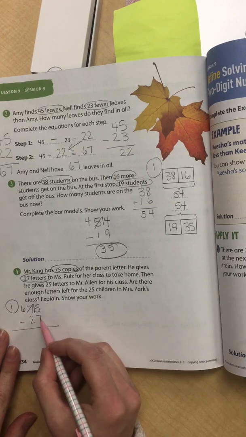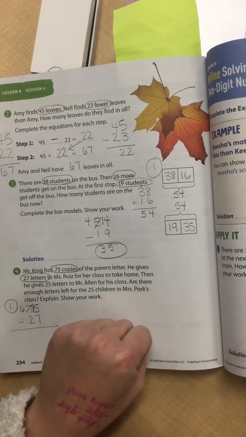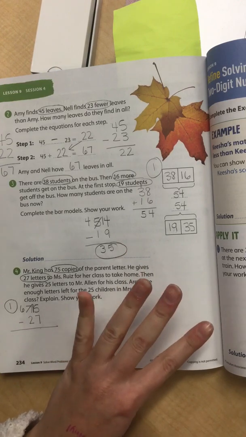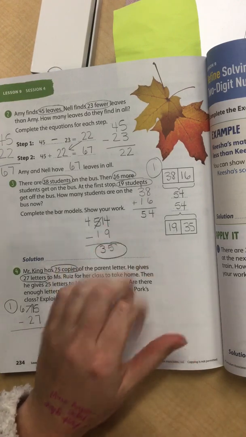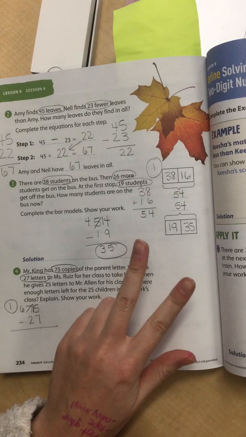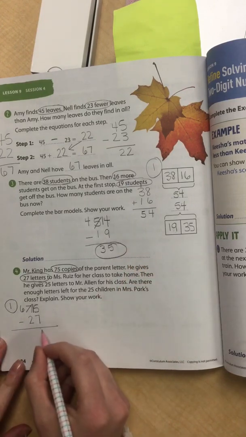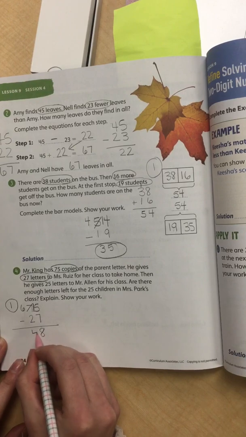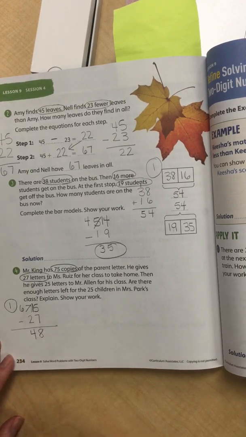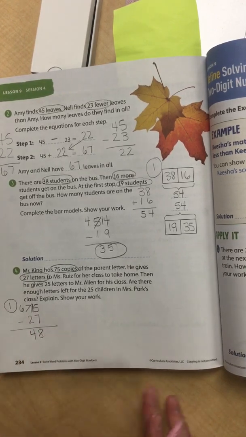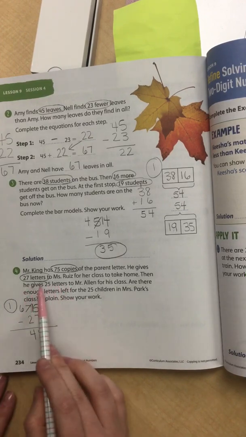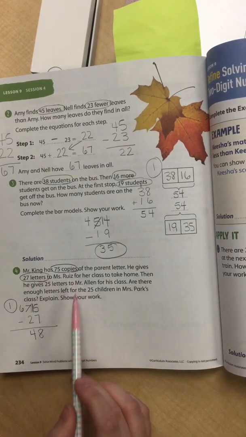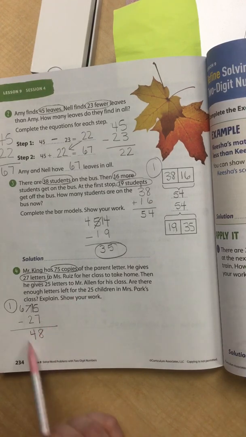I'm going to count up from 7 to get to 15. 7, 8, 9, 10, 11, 12, 13, 14, 15. So I have 8, and then 6 minus 2 equals 4. Okay, I have a total again. After he gives letters to Mrs. Ruiz, her class, he has 48 left.